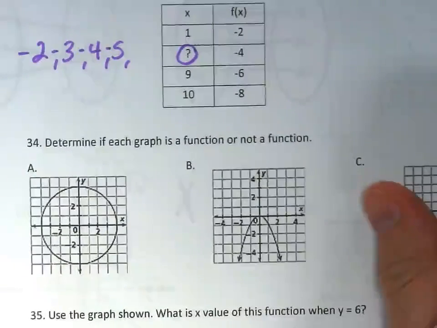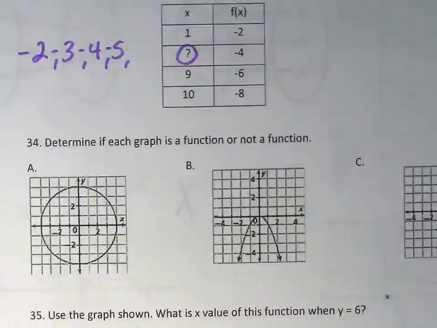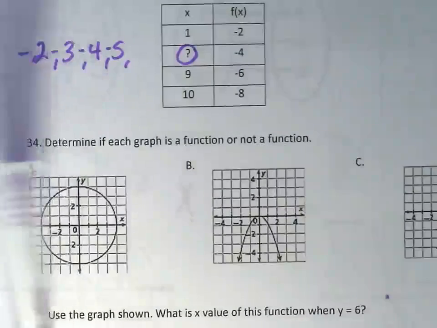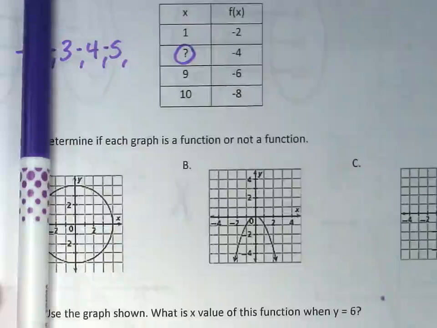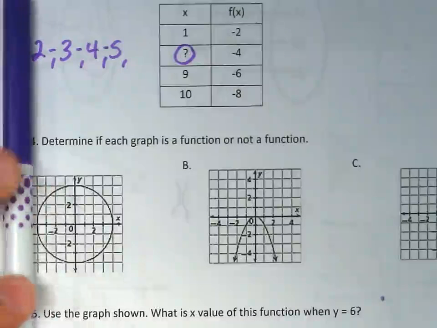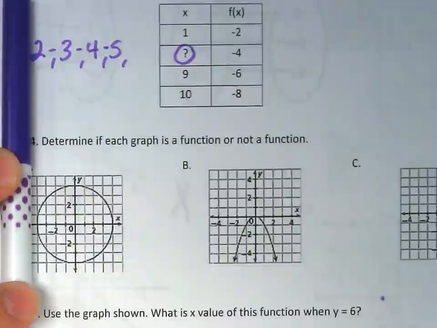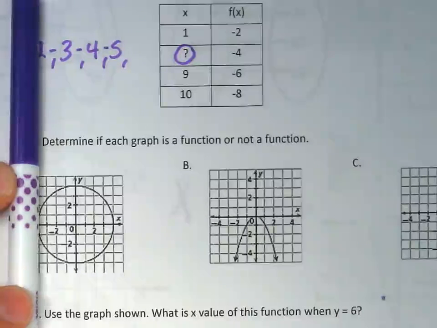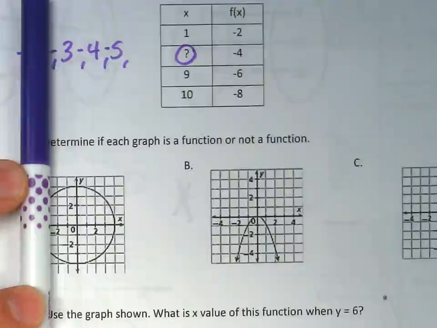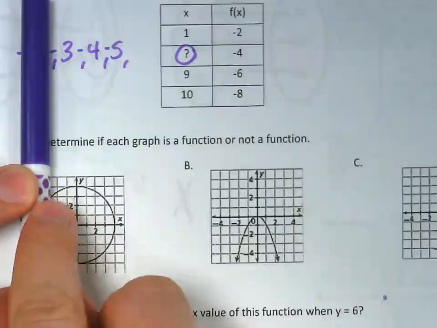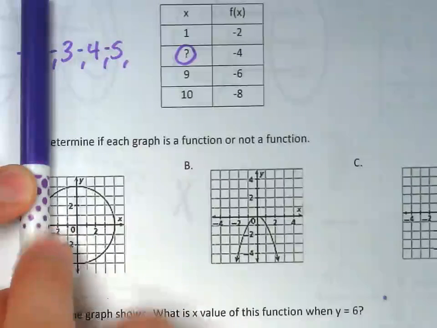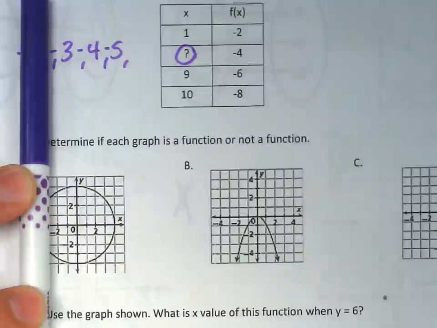Now for 34. How do you determine if it's not a function? You use what's called the vertical line test. I'm just going to use the pen that I have. You put the pen down at the very left of the graph, and you just follow it along the graph. If the graph ever hits 2 points at the same time, it is not a function. So as I drag it over, notice how it's hitting twice right there and right there. So because it hits twice on my vertical line test, it is not a function.